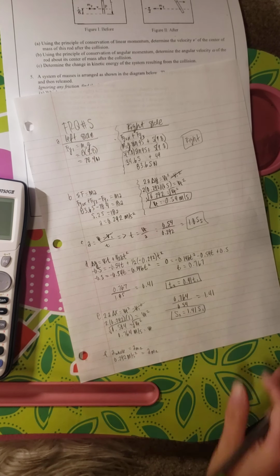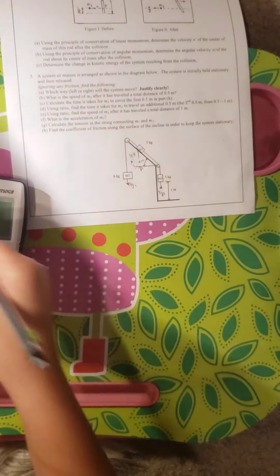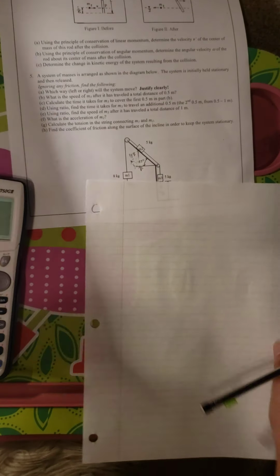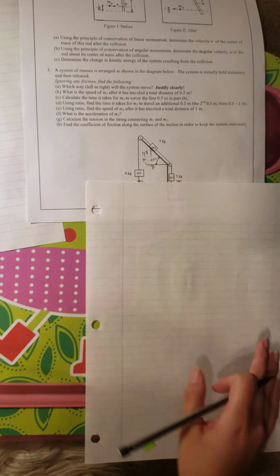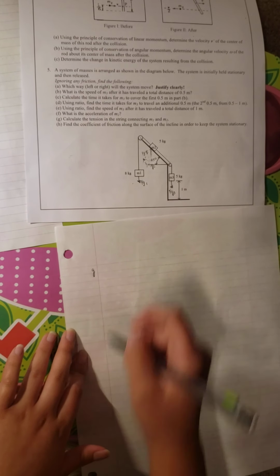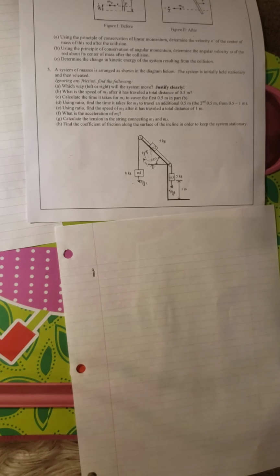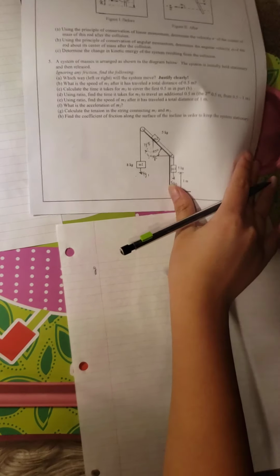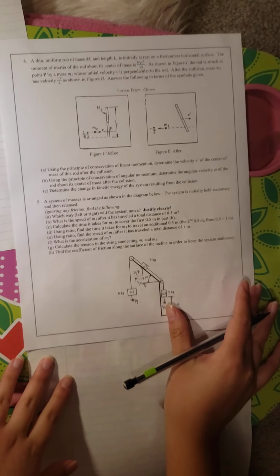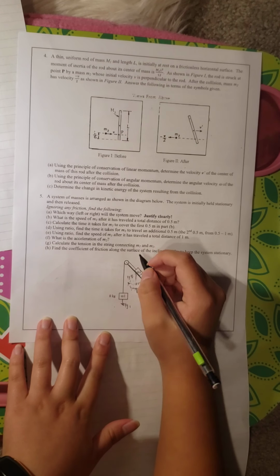Alright, now we get another piece of paper. Okay, part G wants us to calculate the tension in the string connecting M1 and M2.